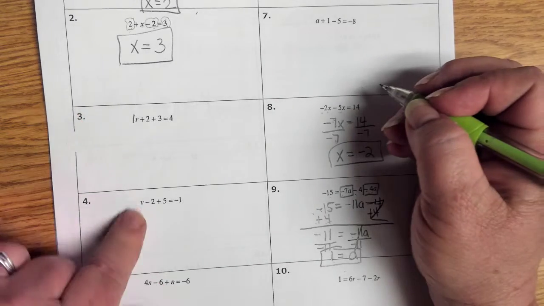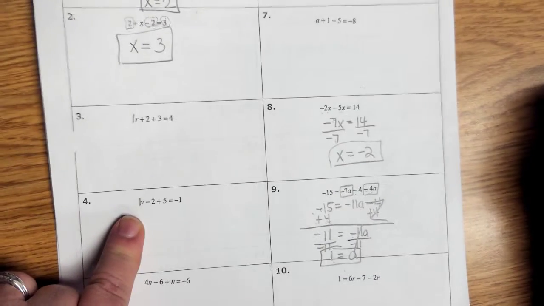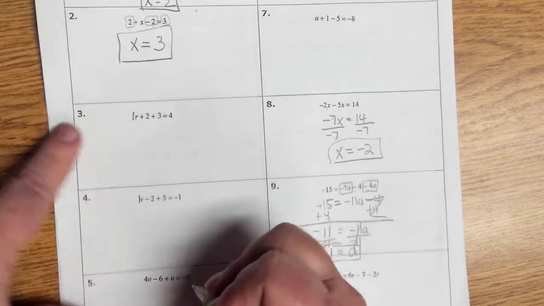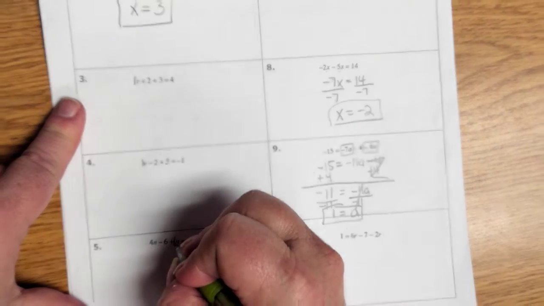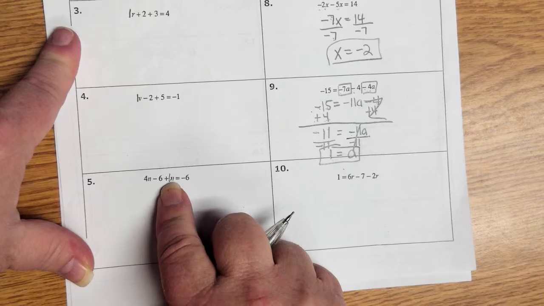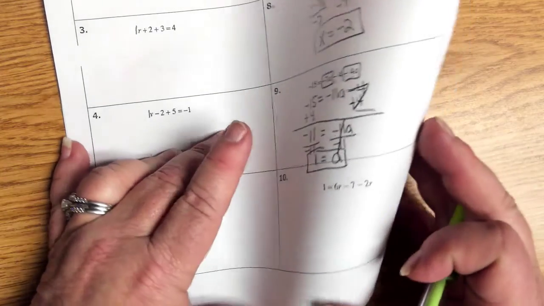So when you look at a variable by itself, go ahead and write that 1 out there. So if you're combining it with anything, you won't forget to add 1. Such as number 5, where you have 4n and you have a plus 1n. Okay? Let's do number 10 together.